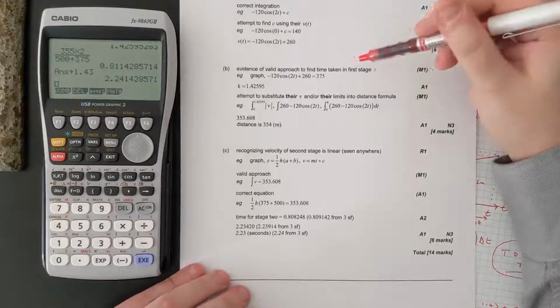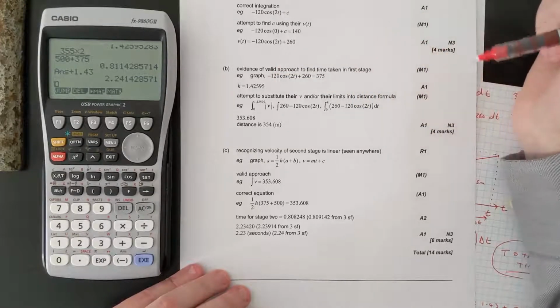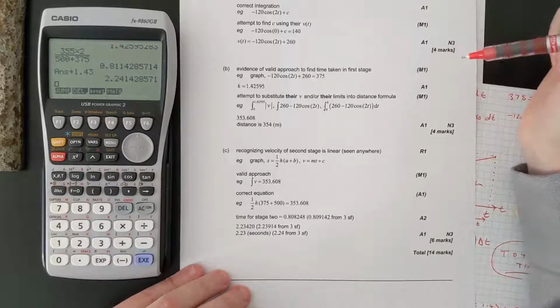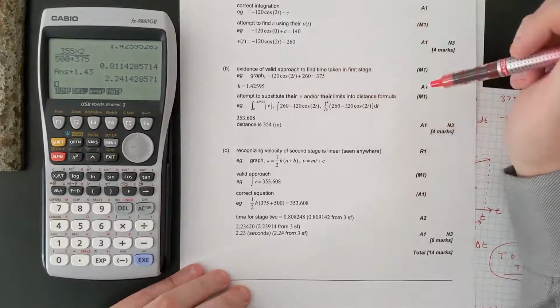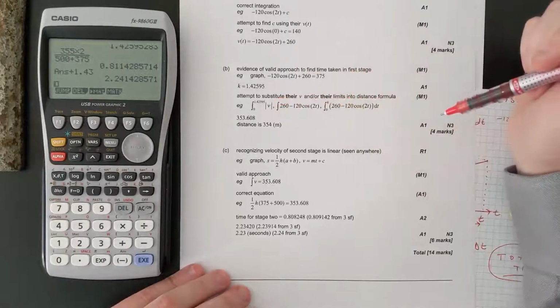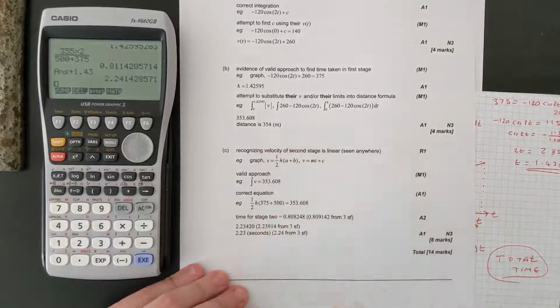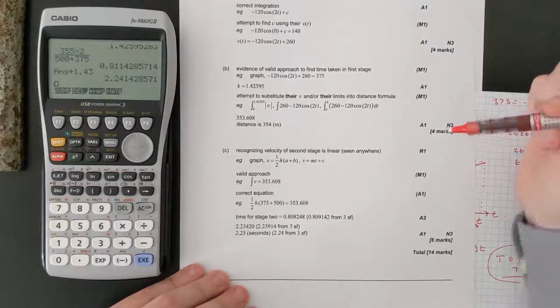Part B, evidence of some valid approach to find the time taken. Using the graph is probably the easiest way. Should arguably have sketched that, although just writing your equation was enough here. So you find your value of K, you substitute it into your equation, write down your final answer. As you can see, they've used a slightly different calculator here, but that wouldn't be an issue.